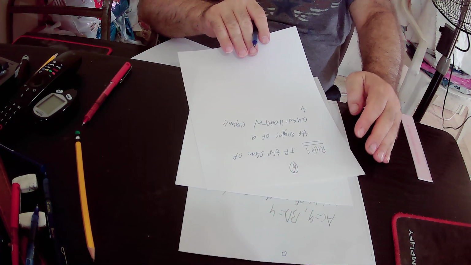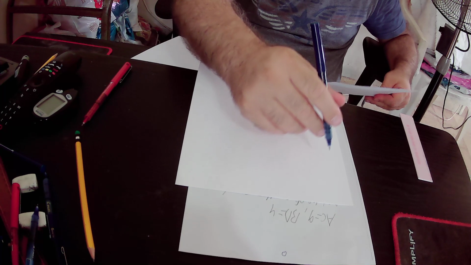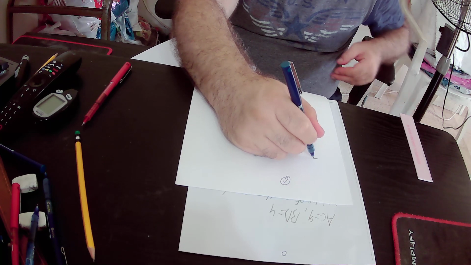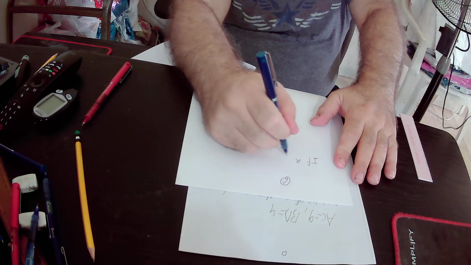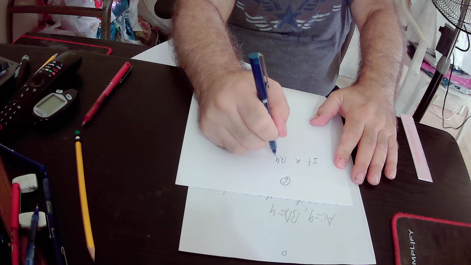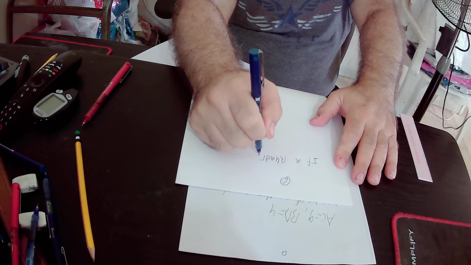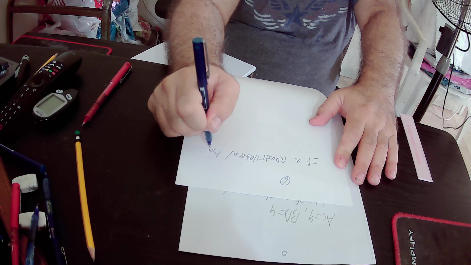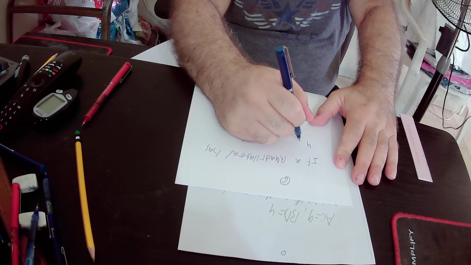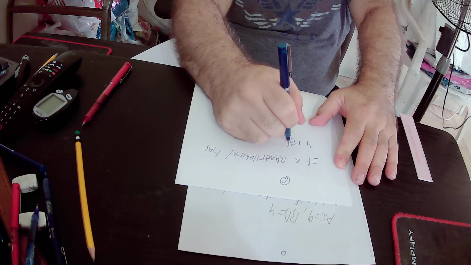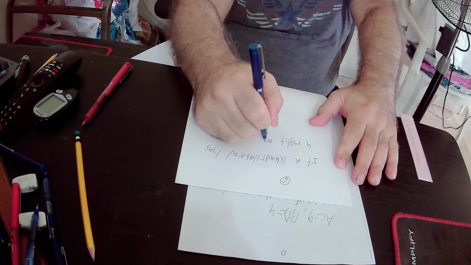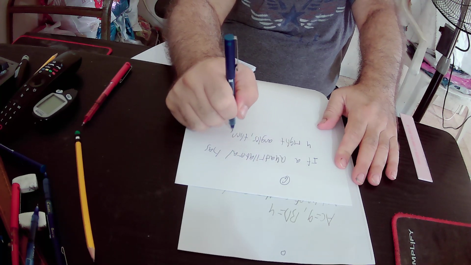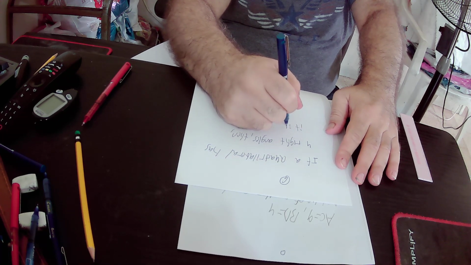Rule number 3 states that if a quadrilateral has 4 right angles, then it is a rectangle.